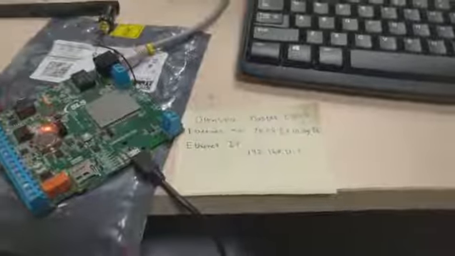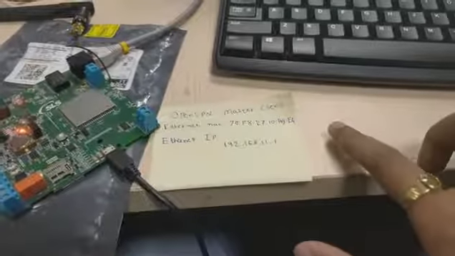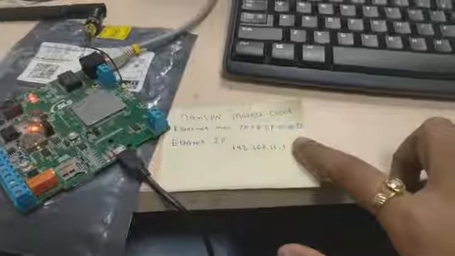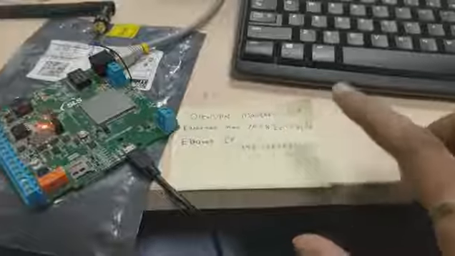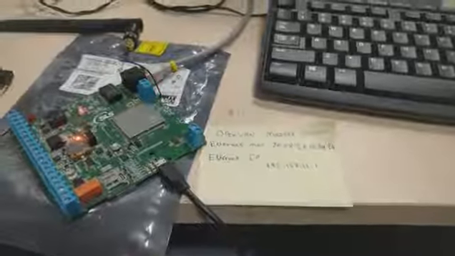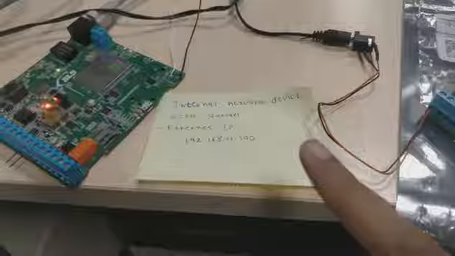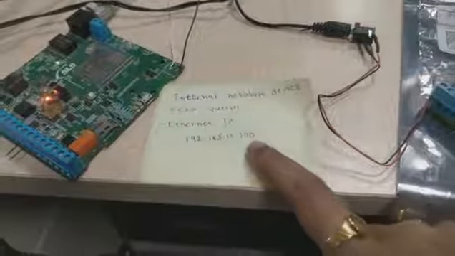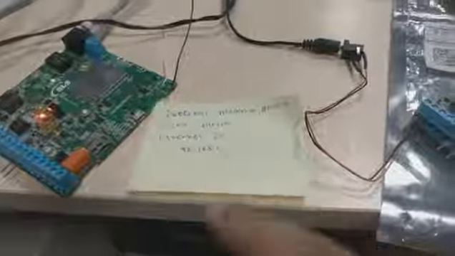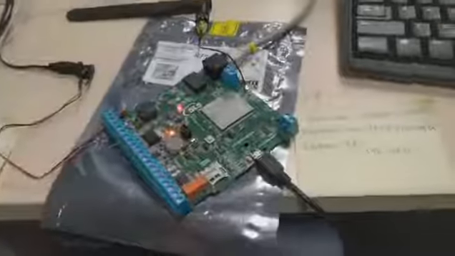So after the OpenVPN master client connection, this Ethernet IP will come and be assigned to the OpenVPN master device, and after the OpenVPN internal network device connection, this internal network device will get this 11.100 IP, which is connected to the master client through the DHCP server LAN port.